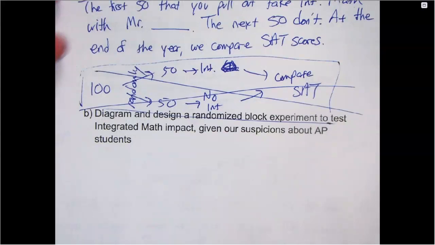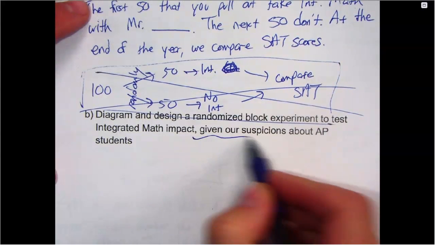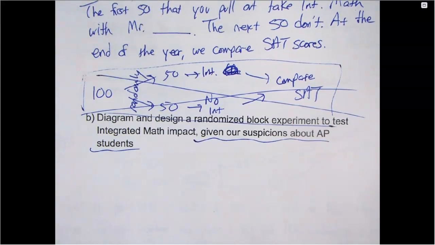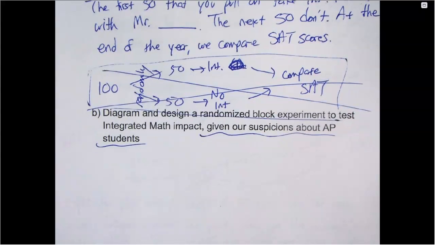All right, so part B. Given our suspicions about AP students, my actual theory is the stronger the student, the more integrated math helps them. There's kids that are so low, they can barely read the questions, and you can do as many SAT questions as you want if you can't read, but you're not getting that. That's my personal opinion. So I would put the AP kids over here, have to integrate that. I'm gonna stop talking now.